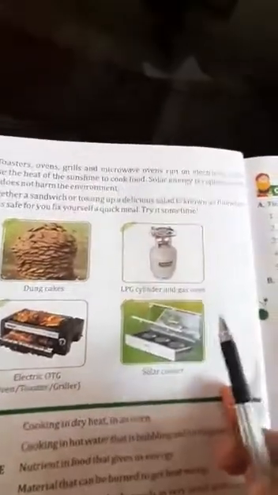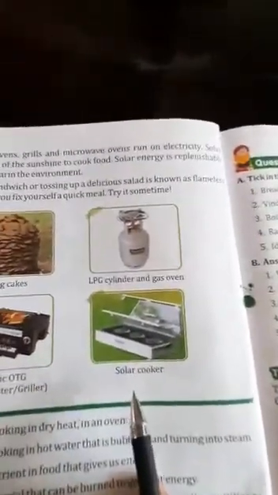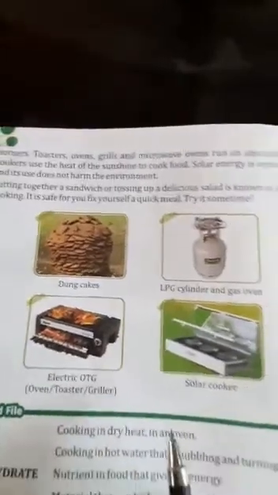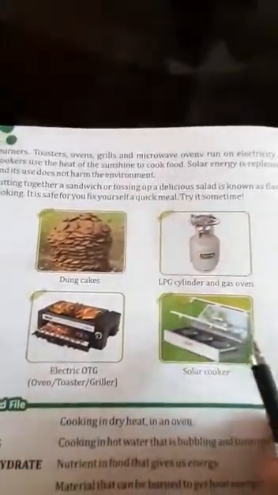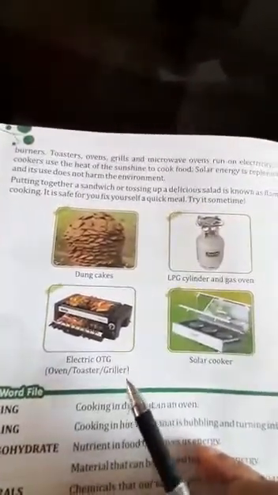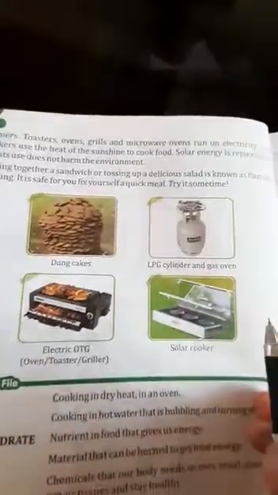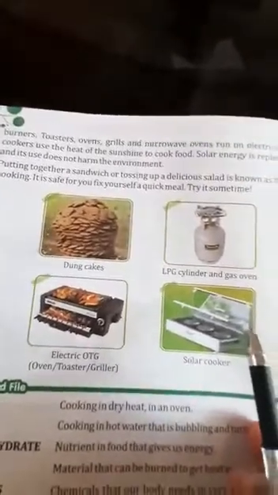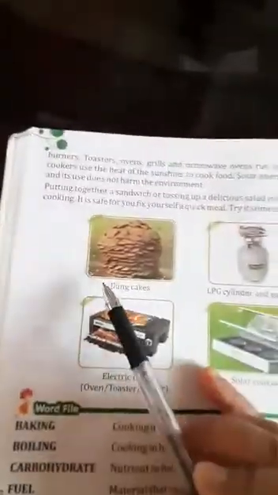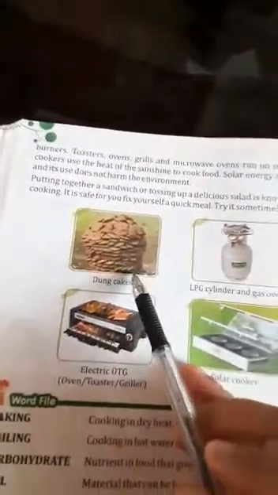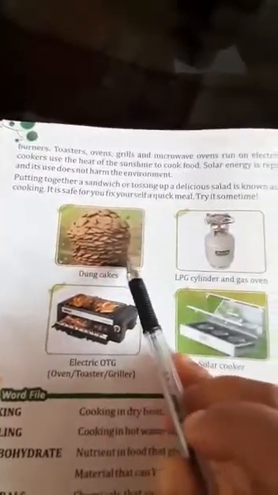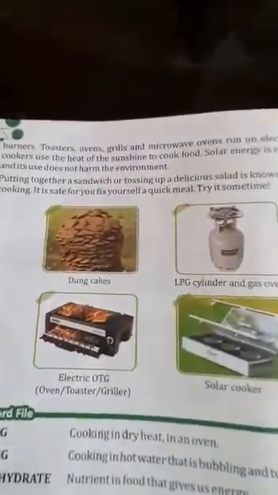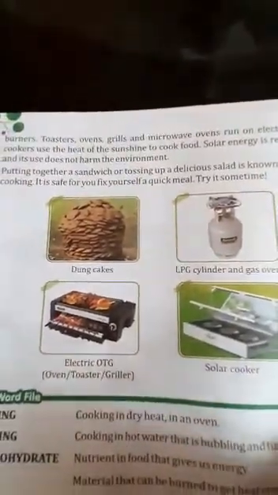And solar energy does not harm the environment, and it is renewable, okay children. Whereas LPG cylinders, gas stoves or electricity are not renewable, but solar energy is renewable, okay. And children, these are pictures of dung cakes that we mostly see in Indian villages. People use these dung cakes in chulas to cook, okay.